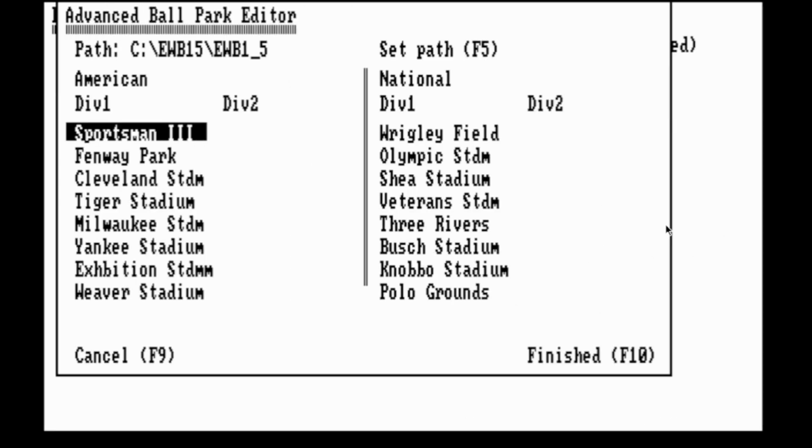All right. So now I've got to do the rest of these. And let me just check my notes here. When I'm done with that, what do we got to do after that? Edit the ballparks. Then we have to assign the ballparks to each team. Okay. All right. I'm going to pause here. Come back in a moment.